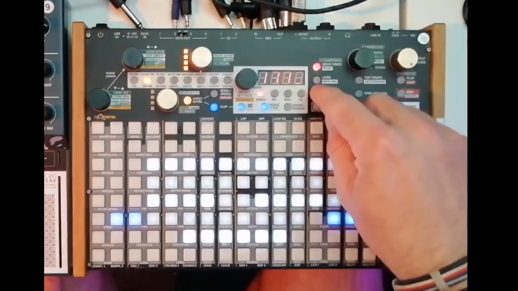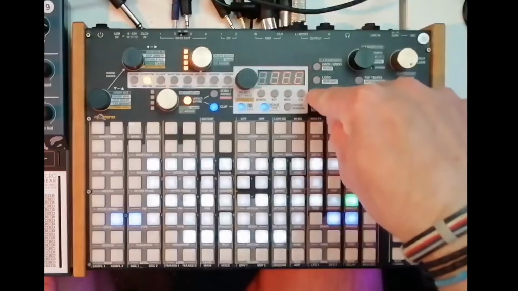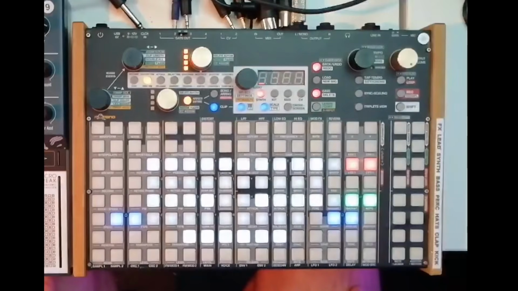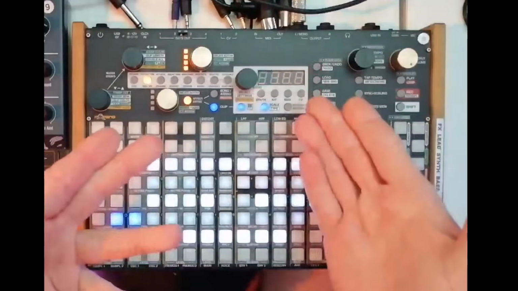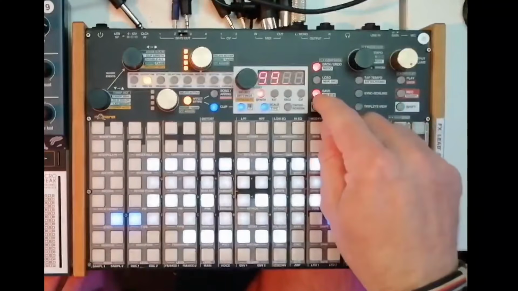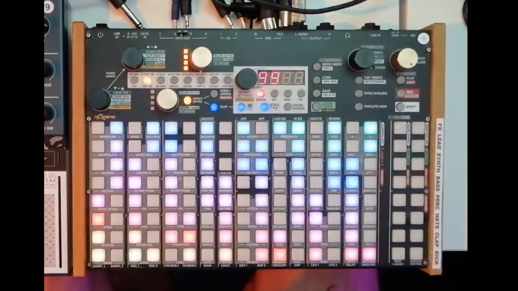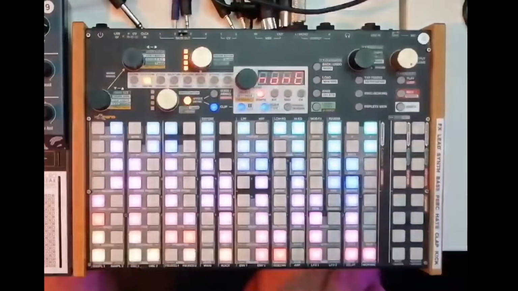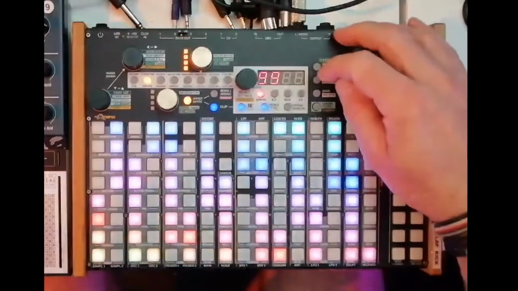Okay, and we're going to long press on save, and it will say create. We're going to press save again. Then you would give your preset a name, which I'm going to call 99, and then we press save and it says done. So you can see we're on preset 99 now. As I scroll around there, you can see it says none because I've only got one preset in that folder.